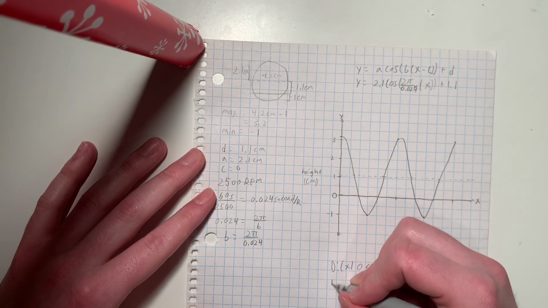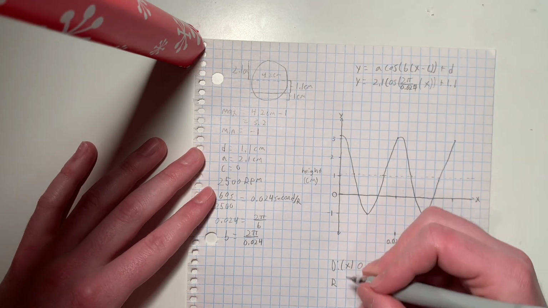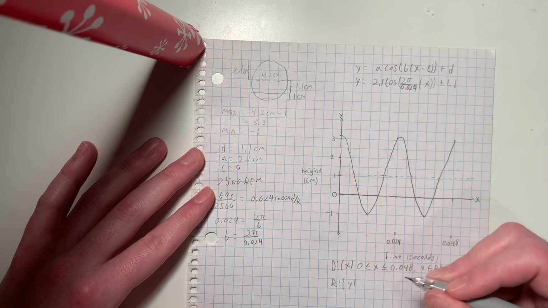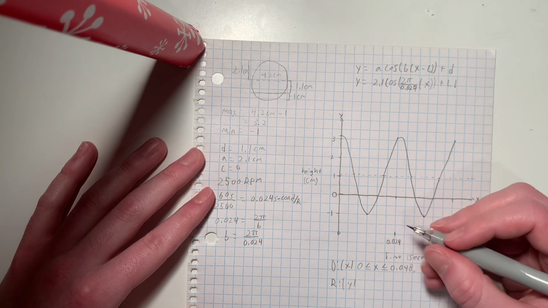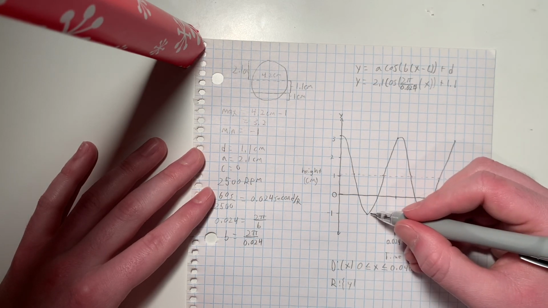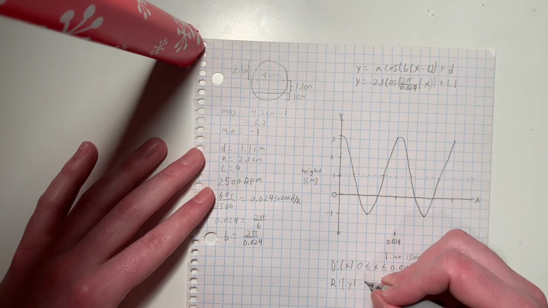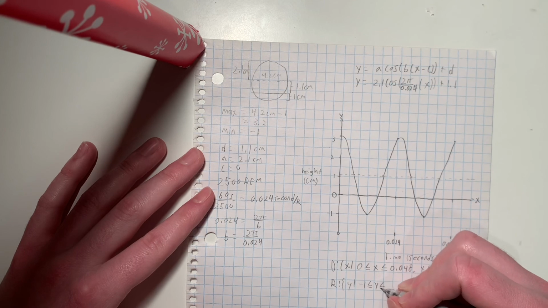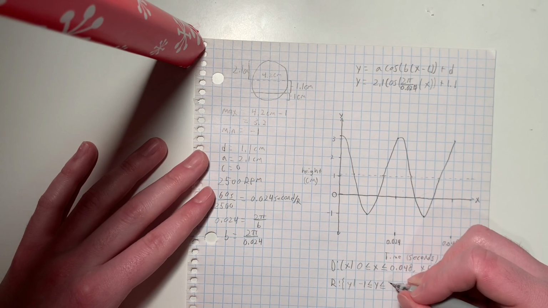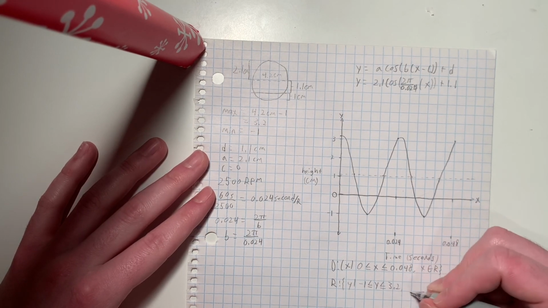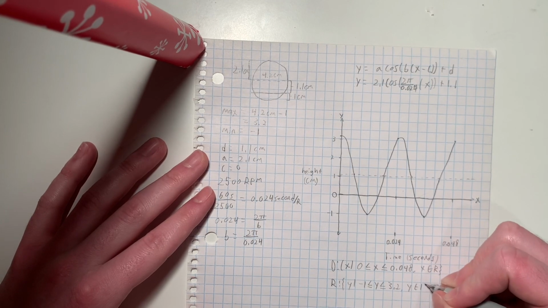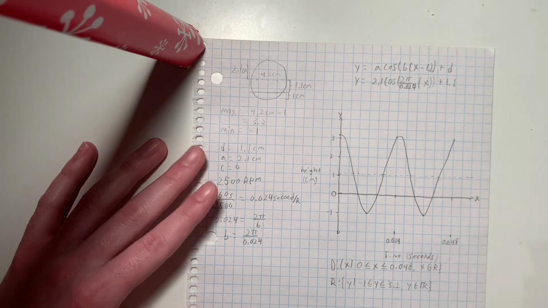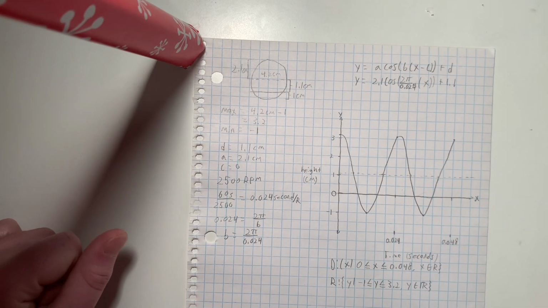And then for our range, we're dealing with our y this time. So this time y needs to be greater than or equal to -1, but it's less than 3.2. And then, of course, y is an element of the real numbers. And that is everything. That is the question.